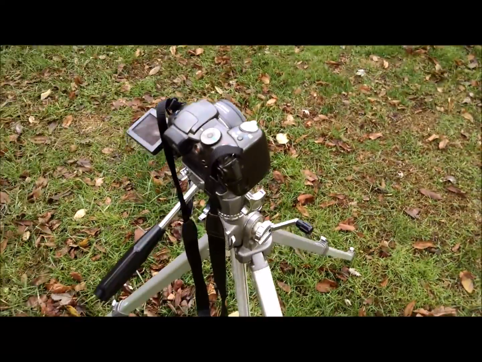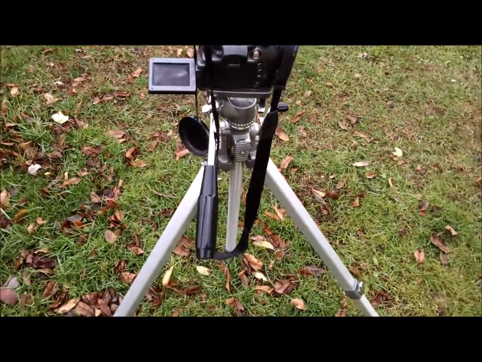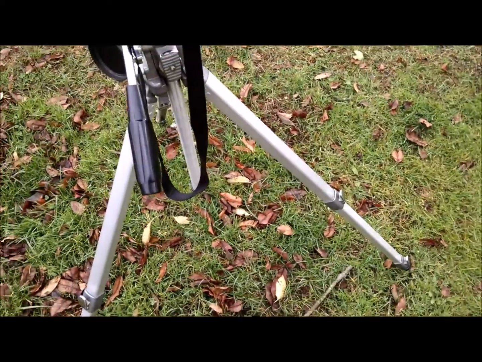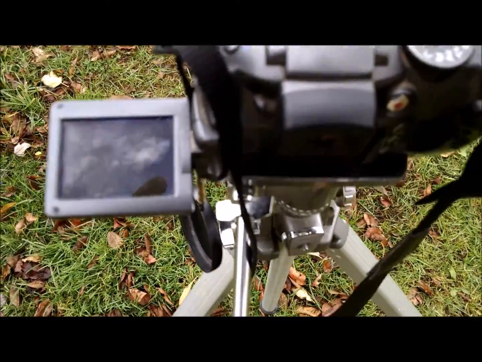The other day when I was filming, it was so windy. I was so worried the tripod was going to blow over, so I actually braced the legs with different things so it wouldn't fall over. So anyway, I'm going to turn my camera on.